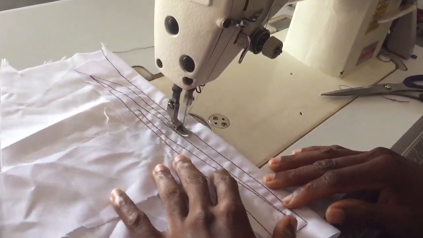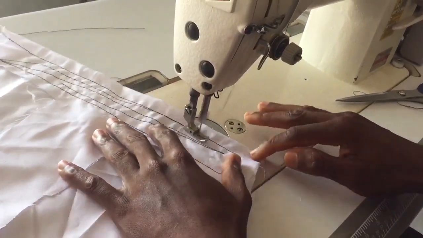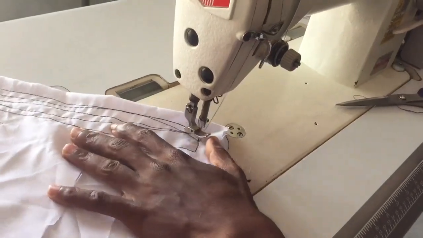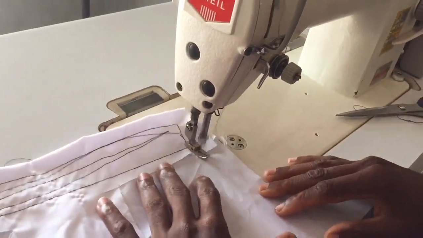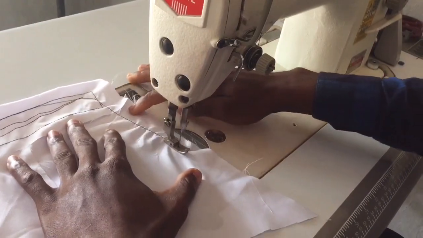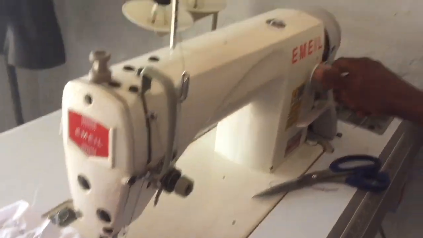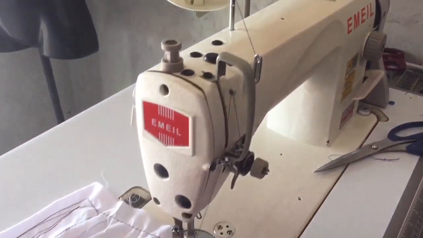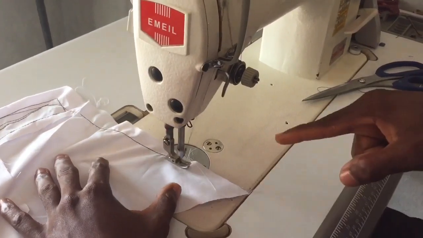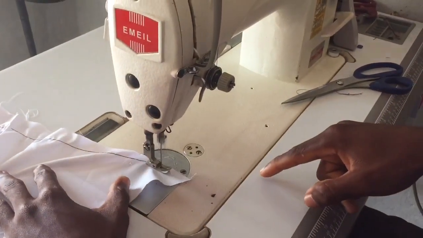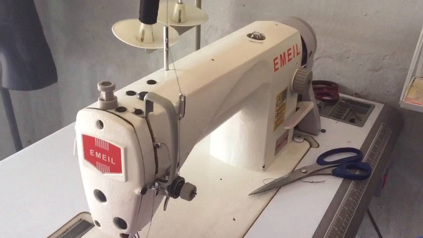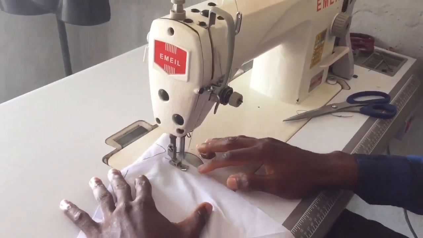You see, a very, very wide stitch. Look at what I'm getting. Just watch the stitch. Now if I take it back to about 2.5, it's going to give me a tight stitch. As you can see, even with the movement of the machine, you can see that the stitch is tight. So that's how it is. So this is how to use it.